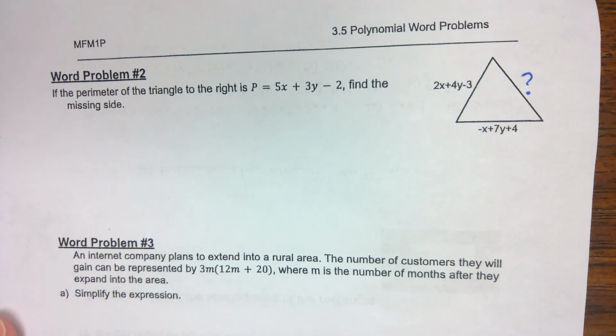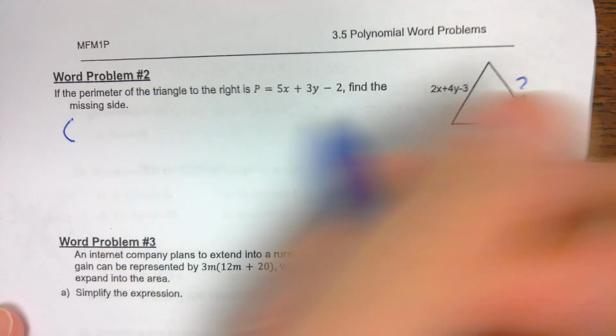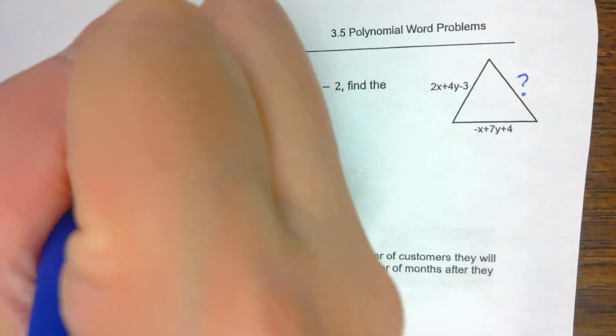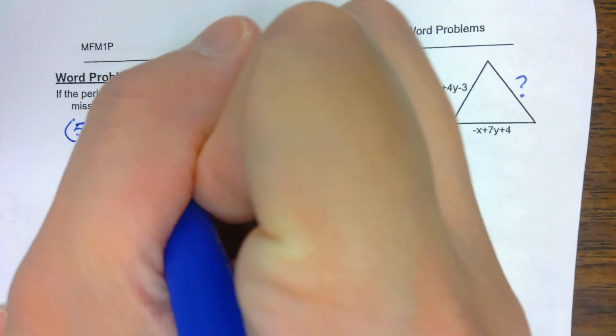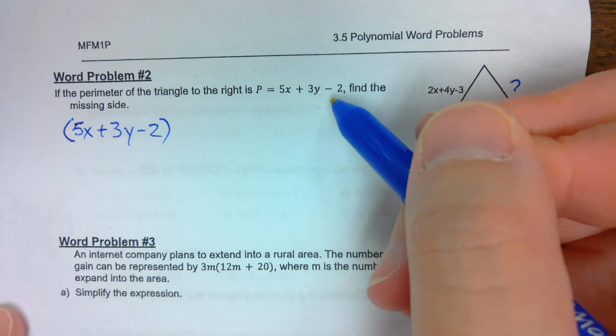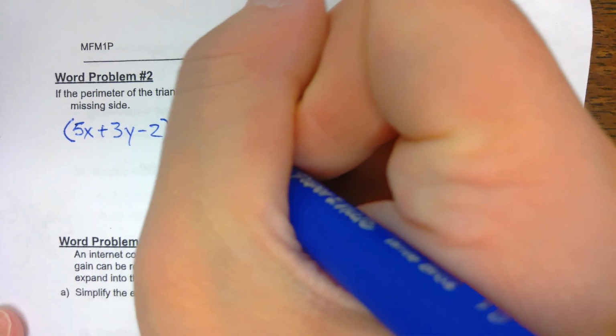Tessie? Take the perimeter minus the other sides, so that's (5x + 3y − 2) minus (2x + 4y − 3). Good. Minus (−x + 7y + 4). Okay, so use the perimeter that's given and then subtract the other two sides. Okay.